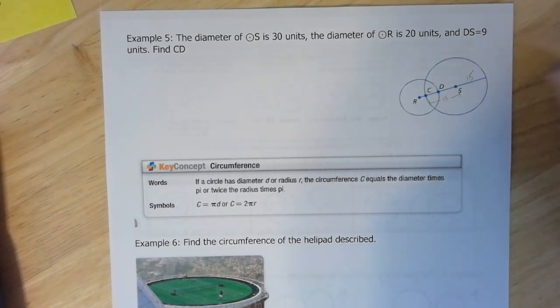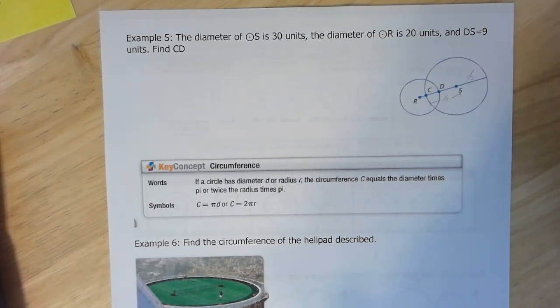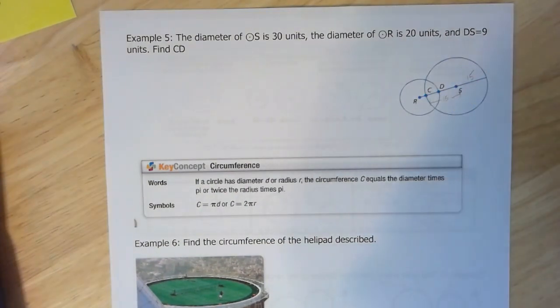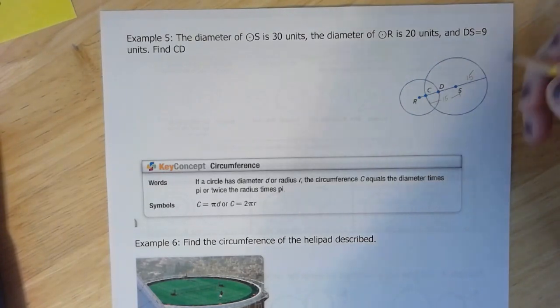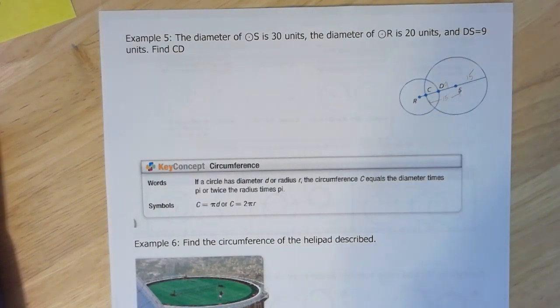And then it tells us in circle R, the diameter is 20. So we know this whole thing is 20. And DS is 9 units. Find CD.